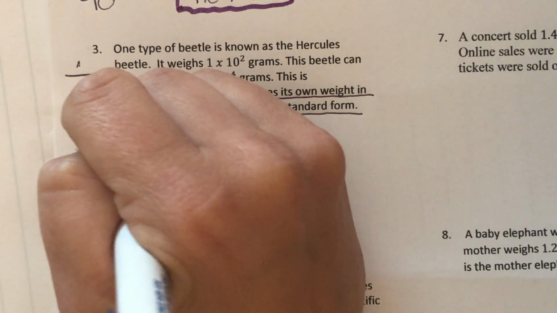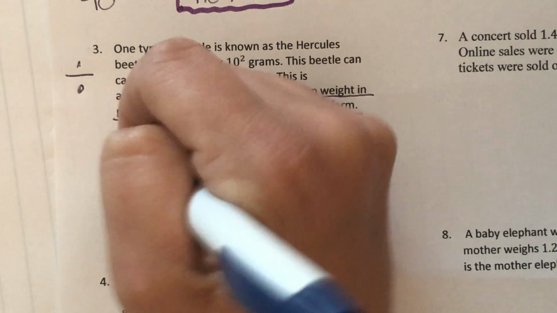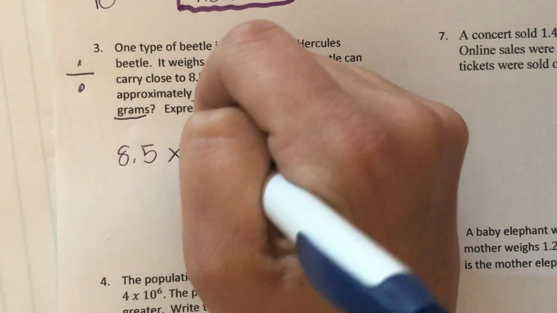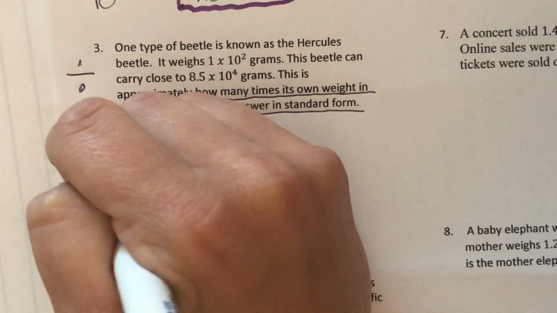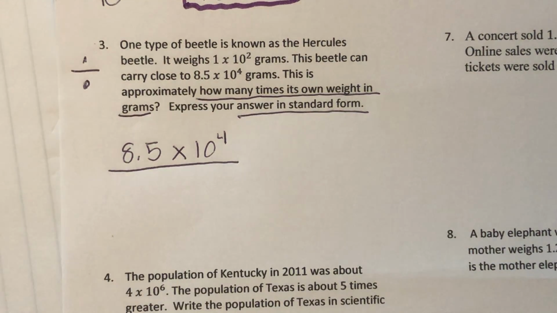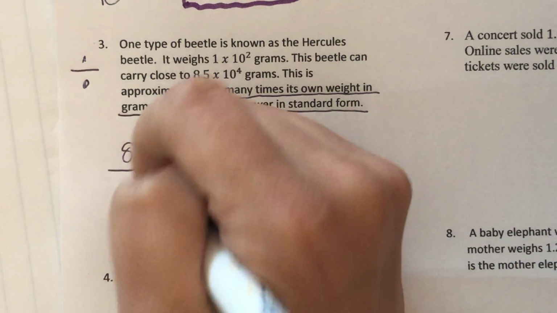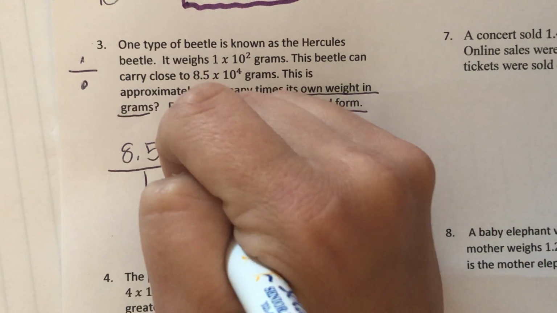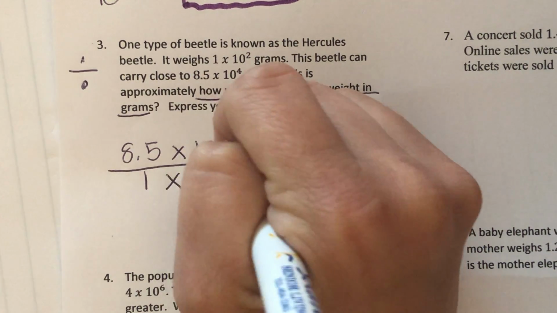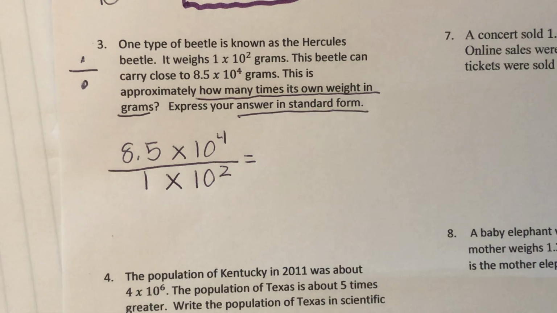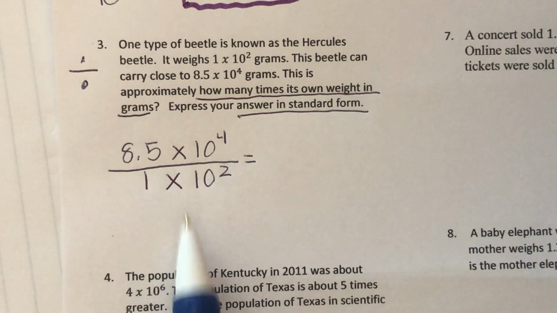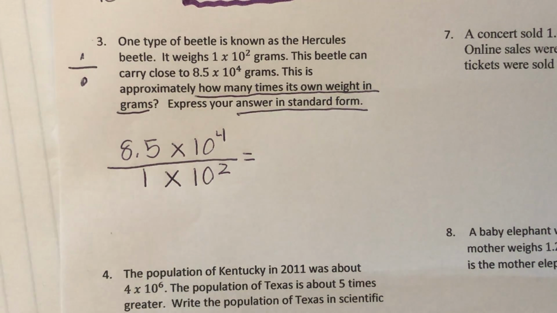We need to take that number and divide it by how much the beetle weighs. Now, when dividing numbers in scientific notation, it's not as intimidating as it looks.